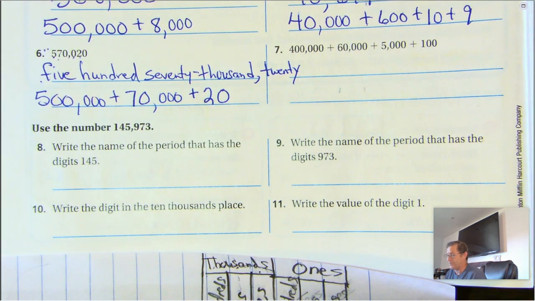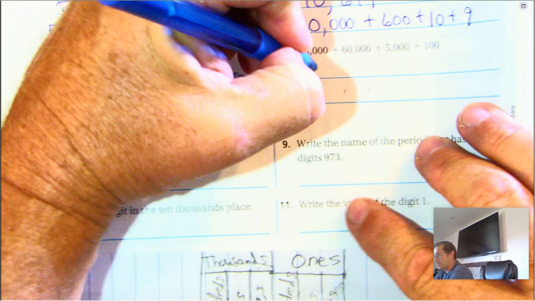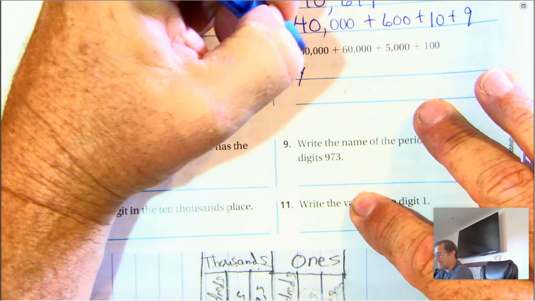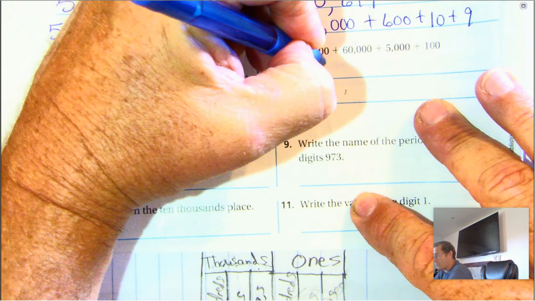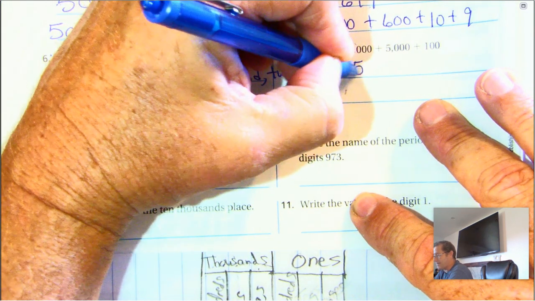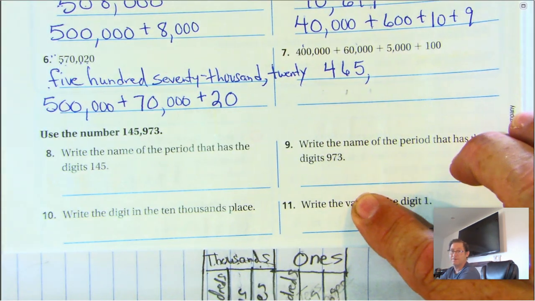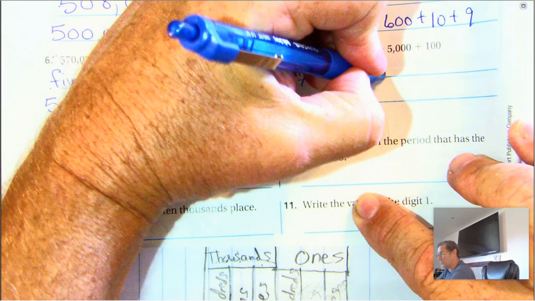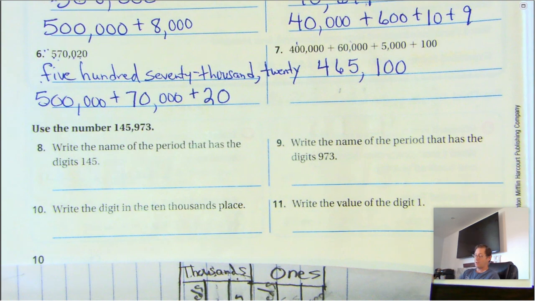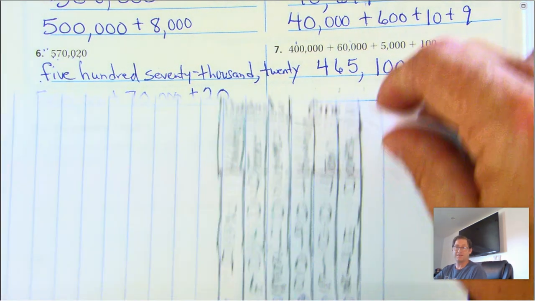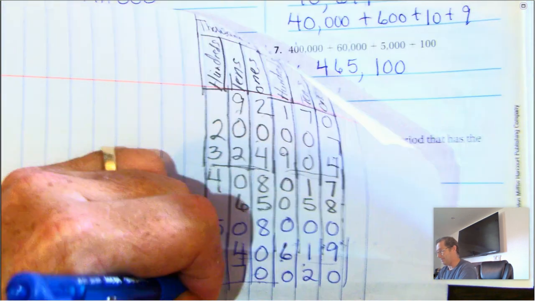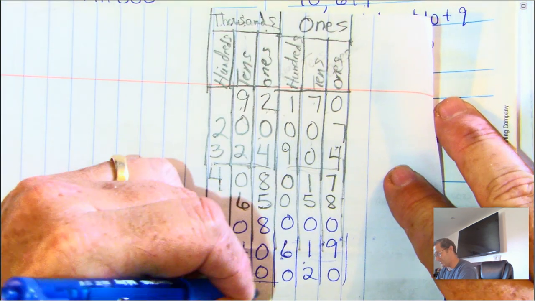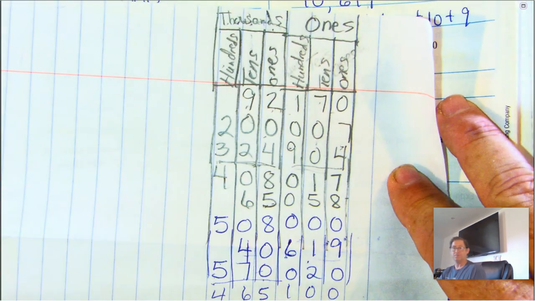Let's put it back together. So 400,000 plus 60,000 plus 5,000. That would be 465,000. 465,100. So if we're going to put that in our place value chart, we would have 465,100.